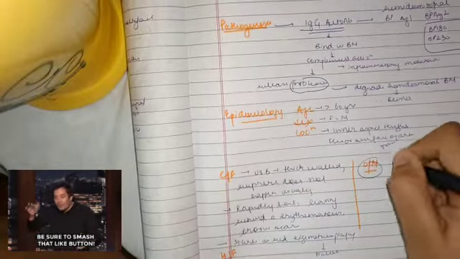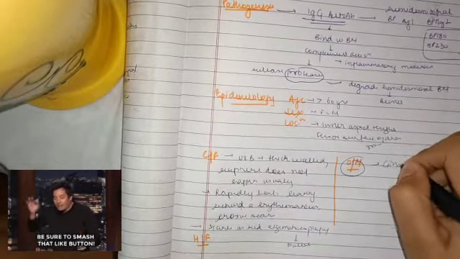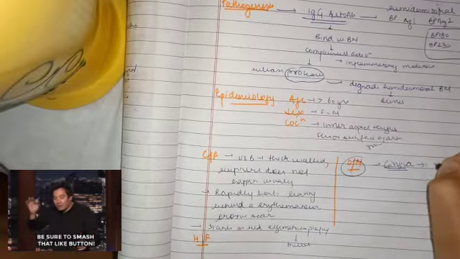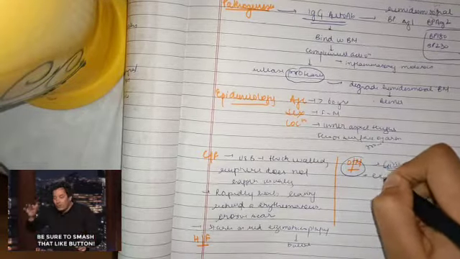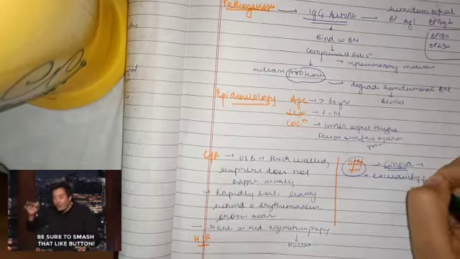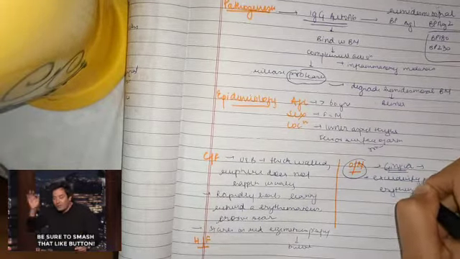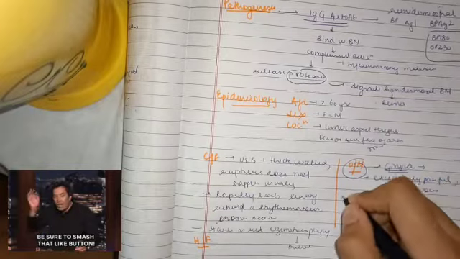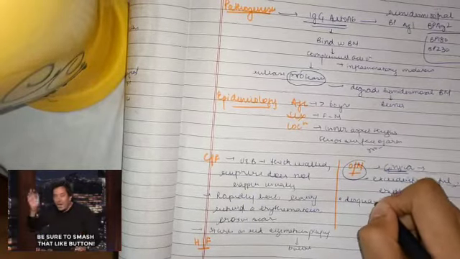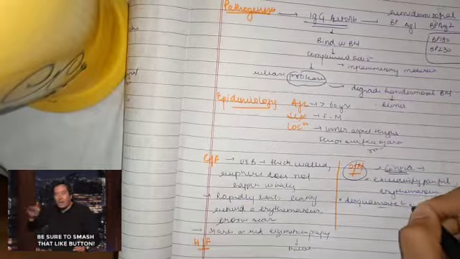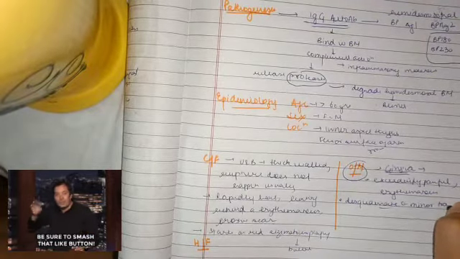Now in oral manifestations, what you will see is it is usually going to affect the gingiva. Now in the gingiva, it will be exceedingly painful and erythematous. It will desquamate after a minor trauma.